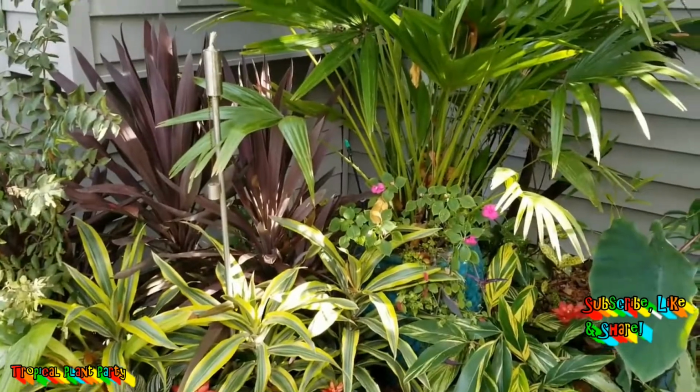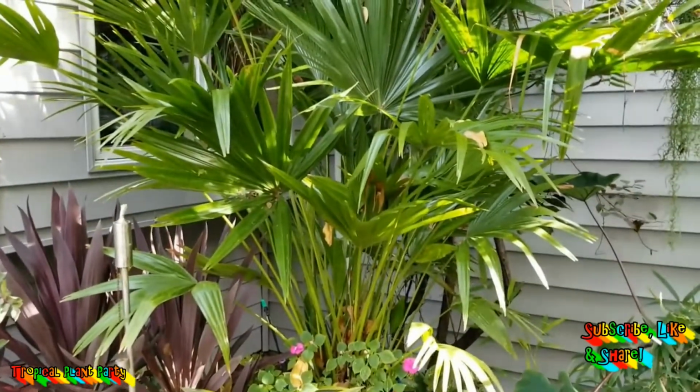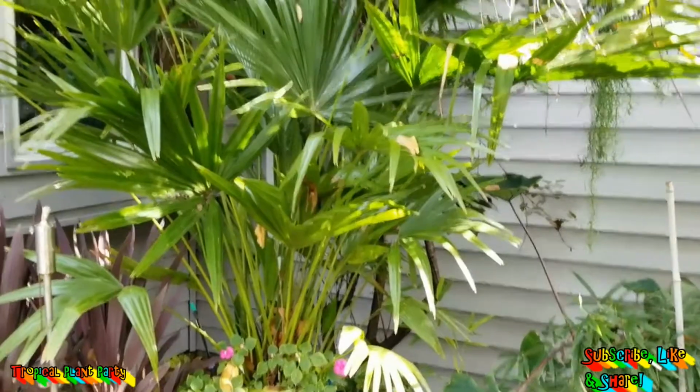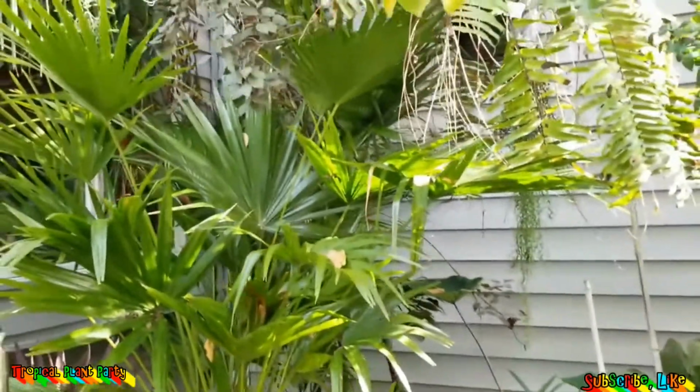Let me know your microclimates. If you have things growing in your garden that really shouldn't be able to grow there, why do you think they're able to grow there? That's a fun thing to talk about. I love nerding out with my plant friends.